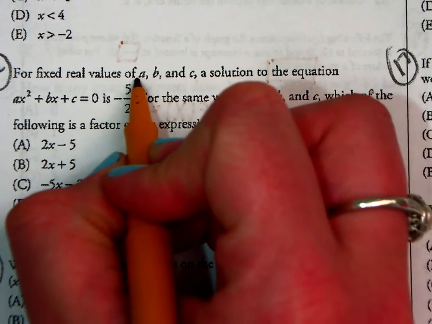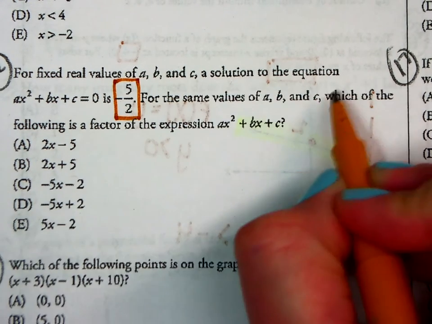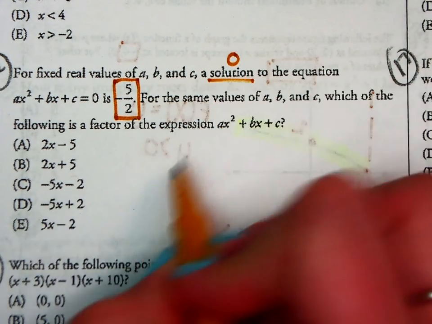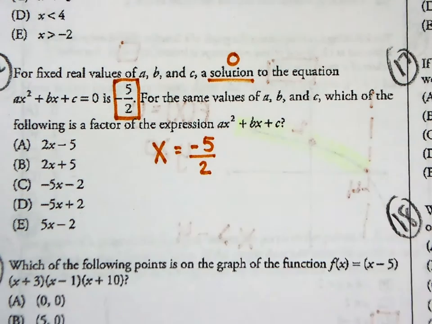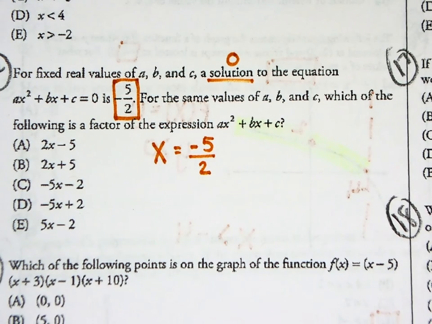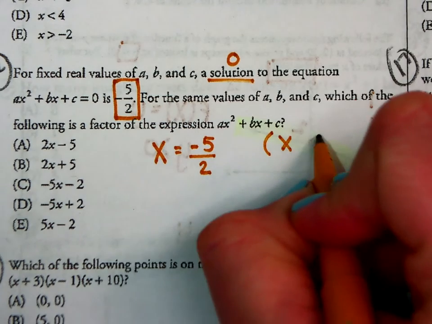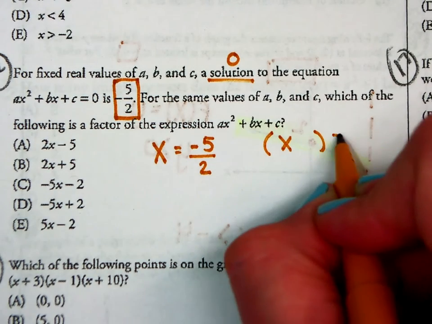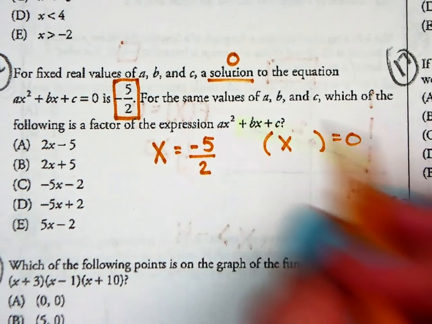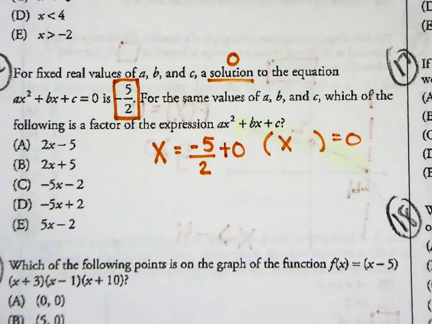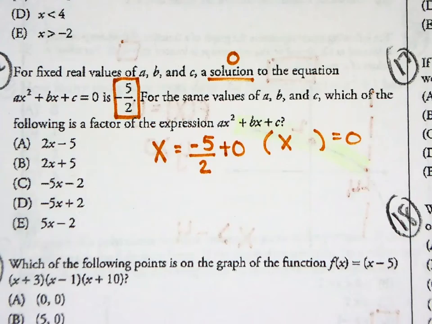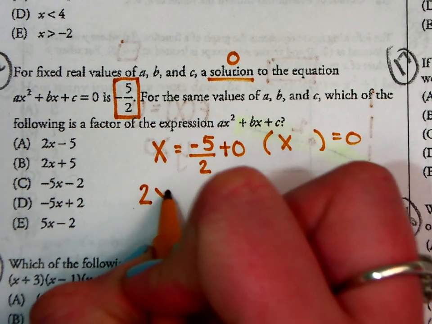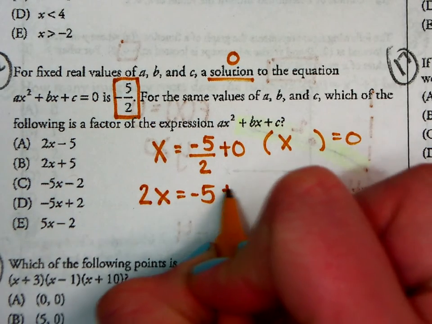So this number here, negative 5/2, is a solution, which is just a zero. So basically, x is going to equal negative 5/2. We're trying to put it back into its parenthesis form equaling 0. So I'm going to add a plus 0 over here to make this make a little more sense. We're trying to get this by itself, so we're trying to move all this stuff back over here. So we would multiply by 2, so we would have 2x equals negative 5 plus 0.